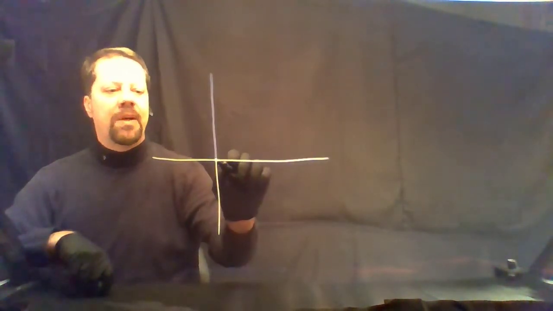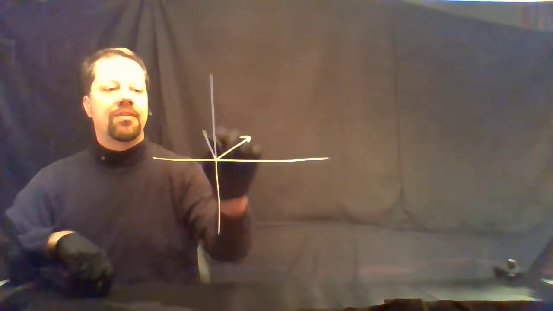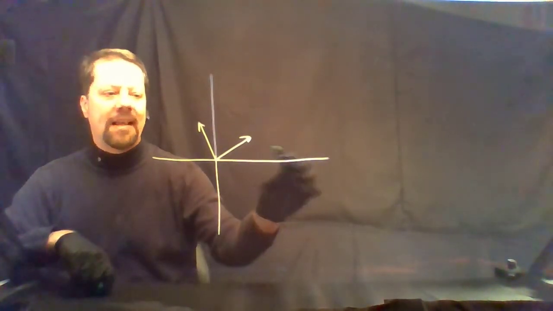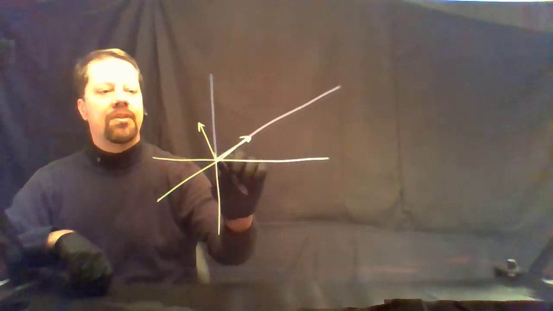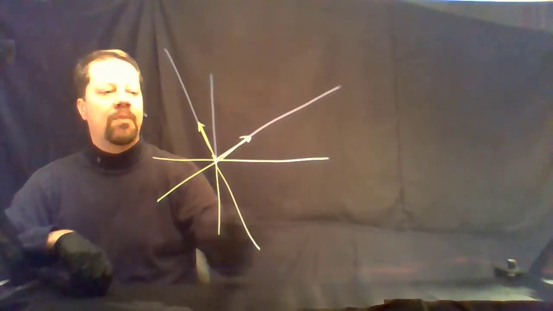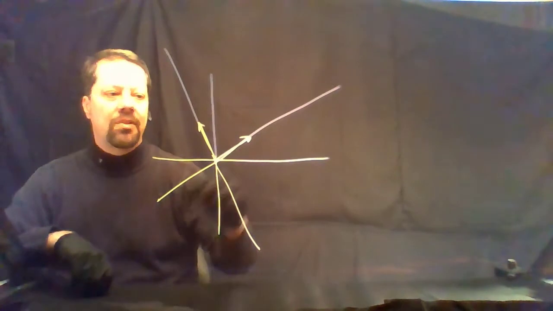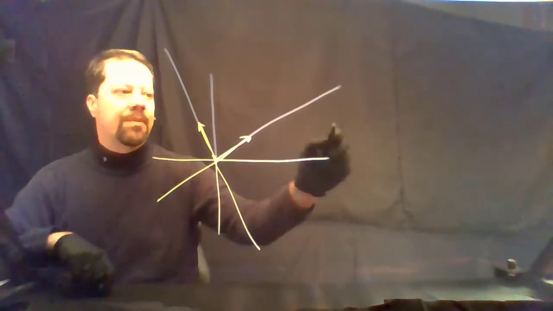We've already seen situations where we have these eigenvectors pointing in different directions in the xy plane. In this case, we have certain directions on which the solution satisfies certain principles.